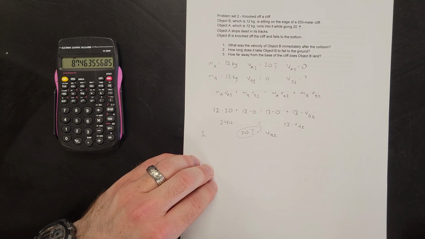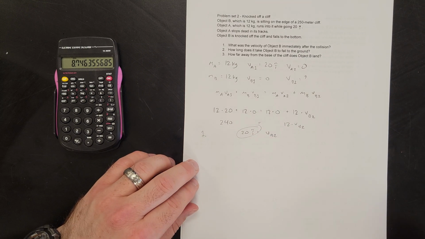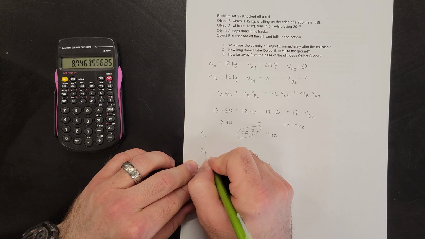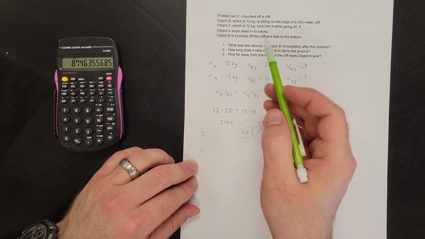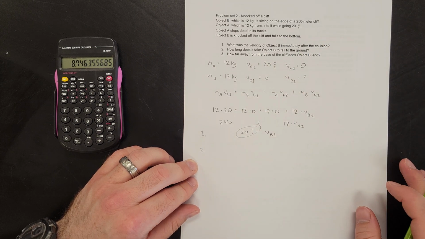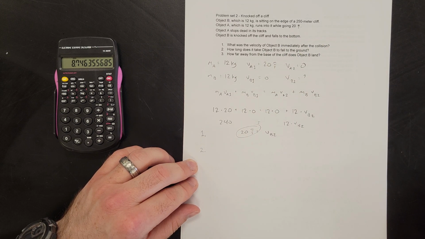Okay, how long does it take object B to fall to the ground? It doesn't matter whether it was knocked off or dropped off. Falling 250 meters is going to take the same amount of time.